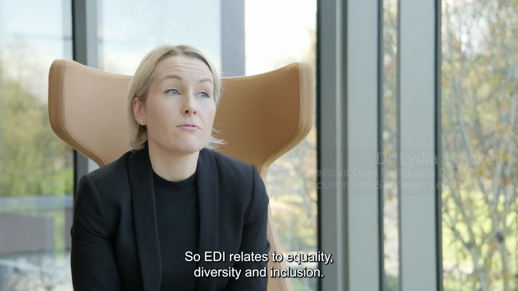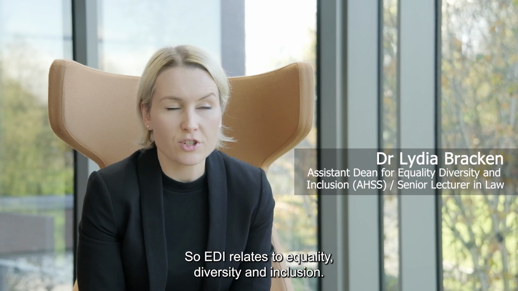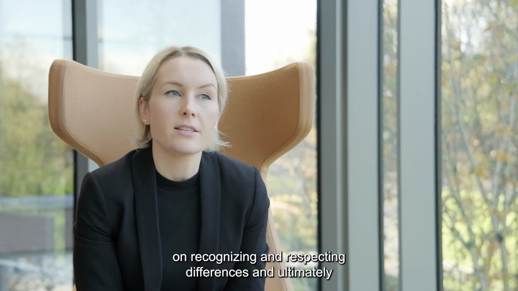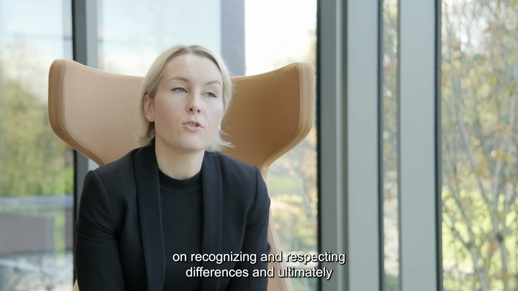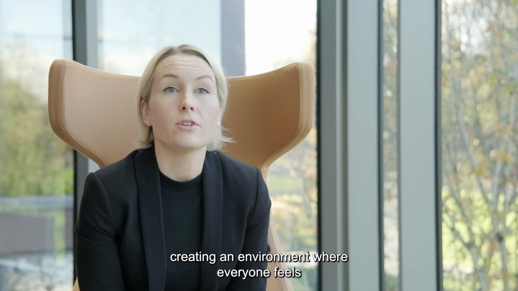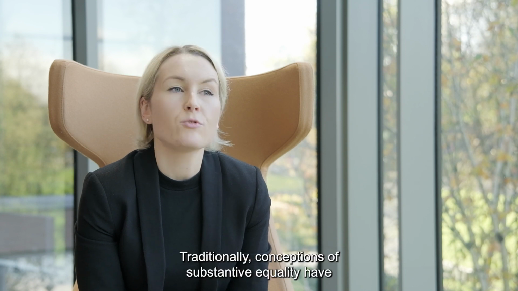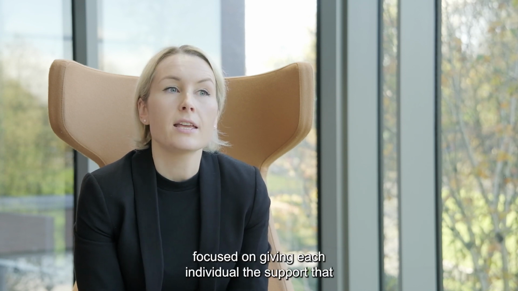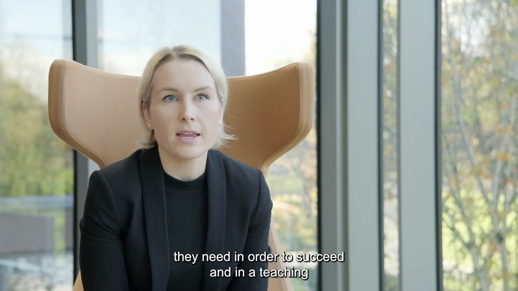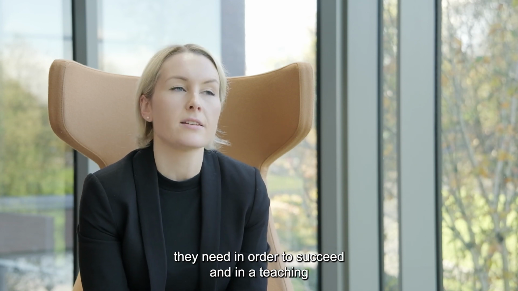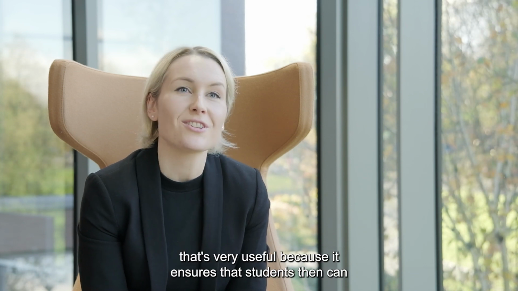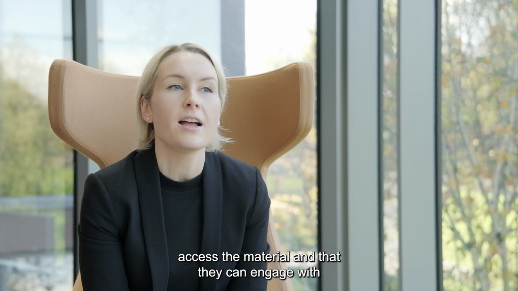So EDI relates to equality, diversity and inclusion, and essentially it's focused on things like fairness, on recognising and respecting differences, and ultimately creating an environment where everyone feels welcome and included. Traditionally, conceptions of substantive equality have focused on giving each individual the support that they need in order to succeed. And in a teaching and learning context, that's very useful because it ensures that our students can access the material and engage with the subject matter.